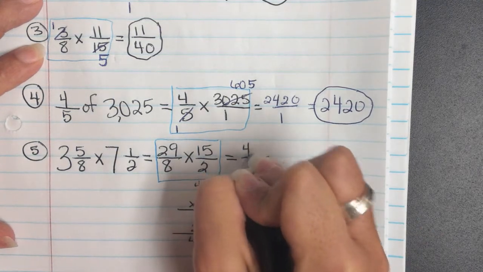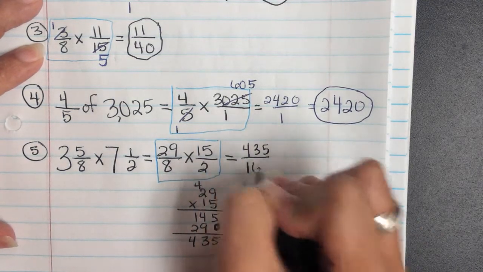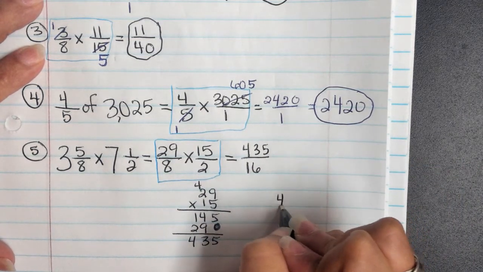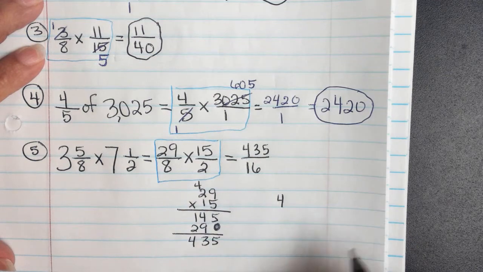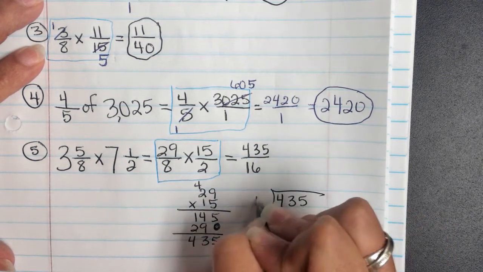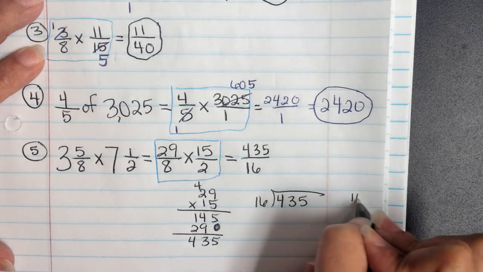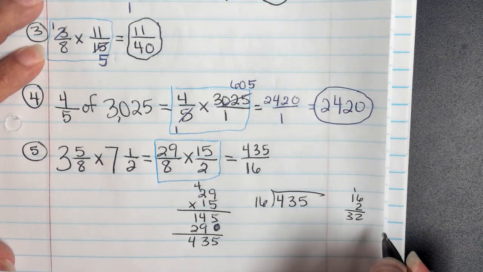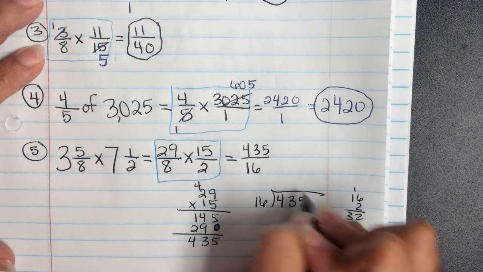So I get 435 divided by 16. 8 times 2. Okay. I'm assuming times 2, but I don't want to assume. Yeah, 3 would be too big.